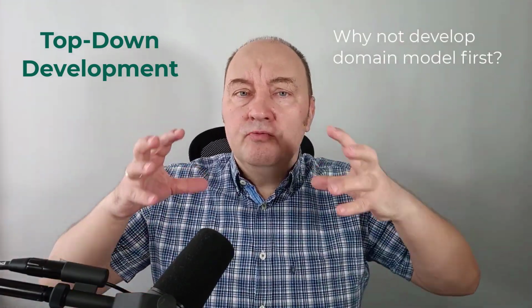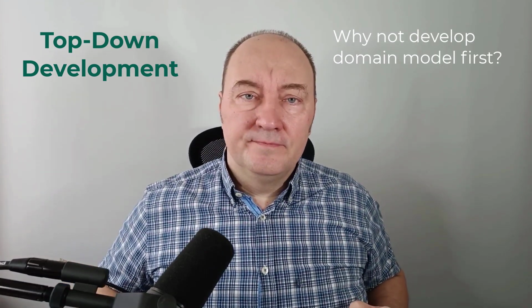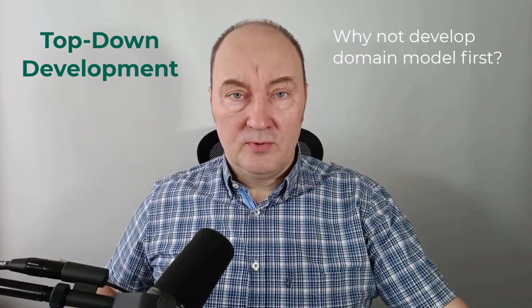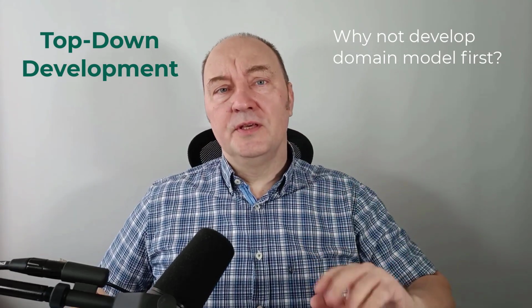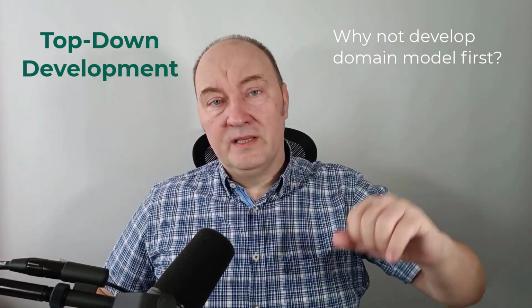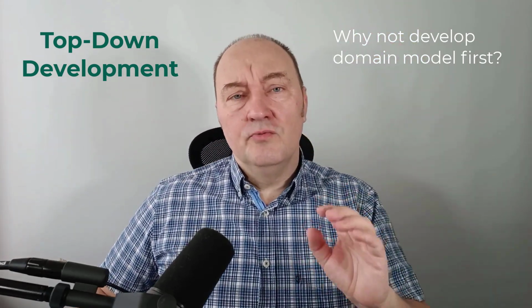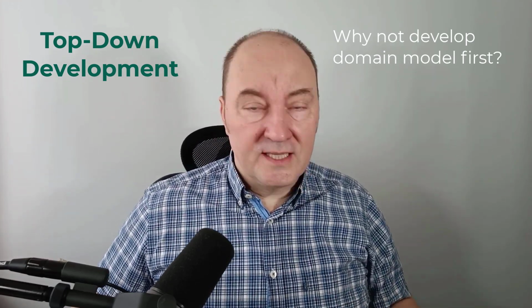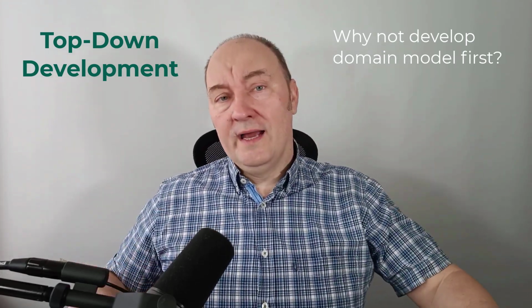Why top-down? Why not start from the domain model? I am a backend developer, so why not start with the domain model then? Well, there are troubles with that approach. That would be something more of a bottom-up development, and it doesn't really work well with applications such as web applications or any UI applications.